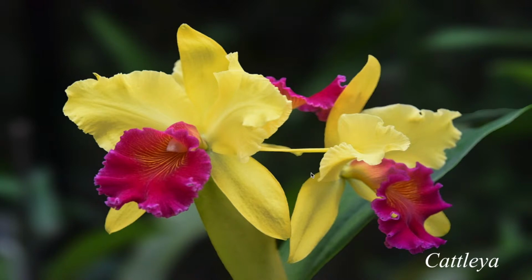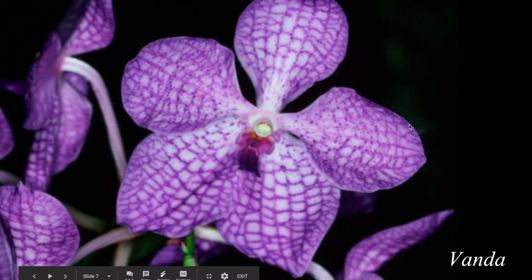This is an example of the Cattleya, which are sometimes called the old corsage orchids. They also have a very distinct shape and coloration. This slide depicts the Vanda orchid, which is known as the Singapore orchid, also very unique. You have a lot of unique coloration and patterns in orchids, making them very distinct flowers.